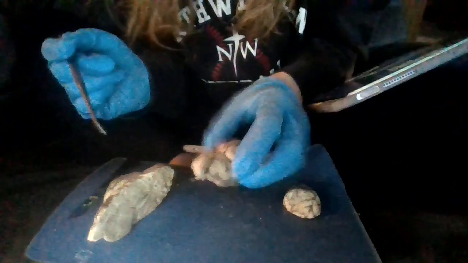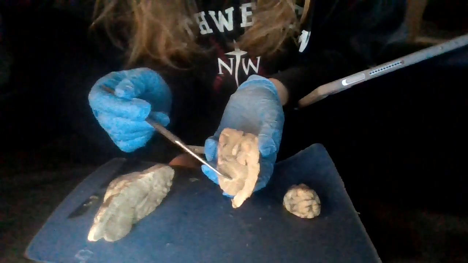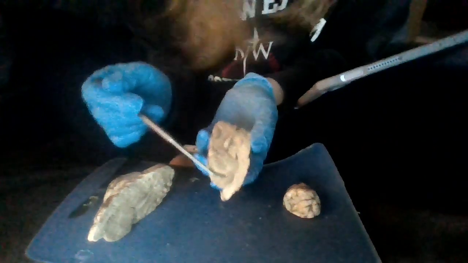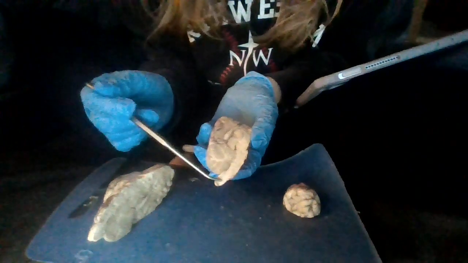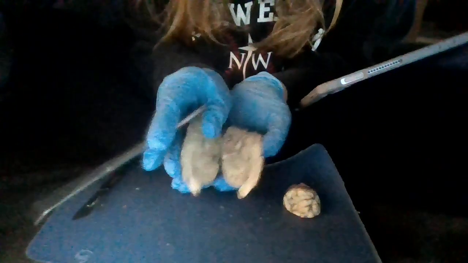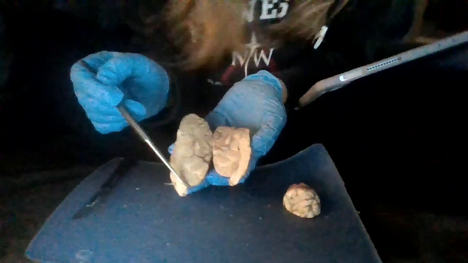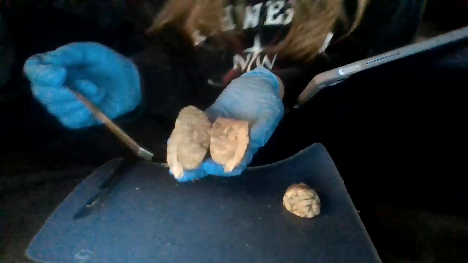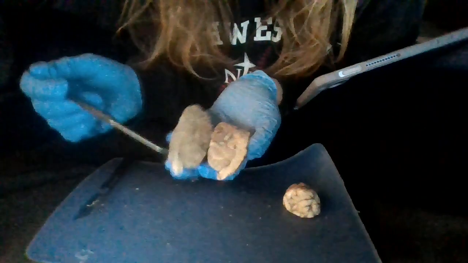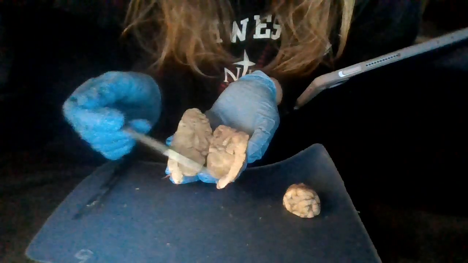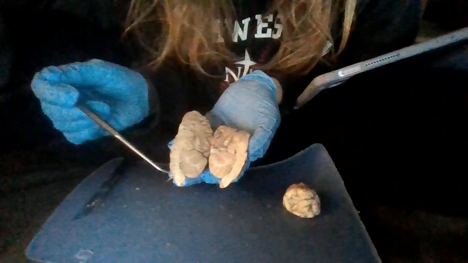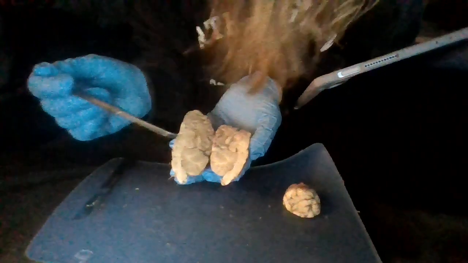Then on the inside of our brain, let me look at it. We have the cerebellum, which we already talked about on the outside. And this is going to connect to our spinal cord. So we can see it, cerebellum. This connects to our spinal cord. And then the central canal should be right in here of the brain, kind of in the middle of this piece here.